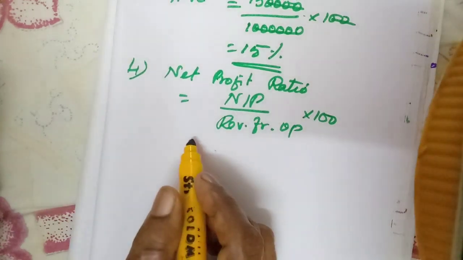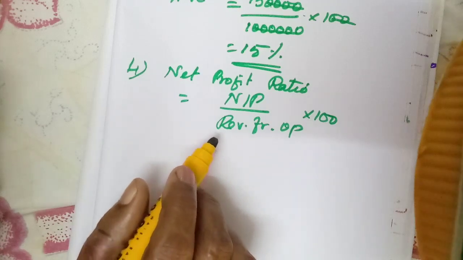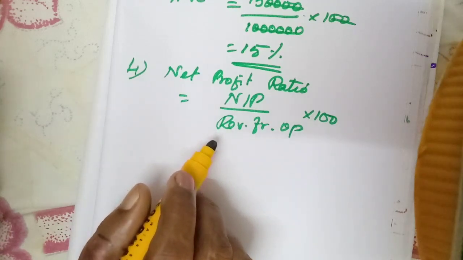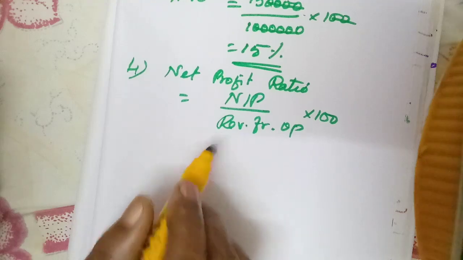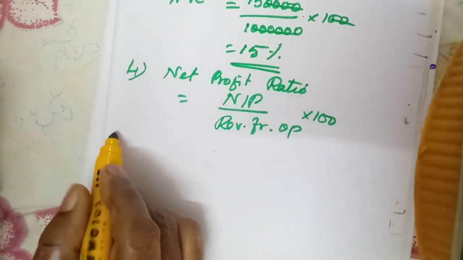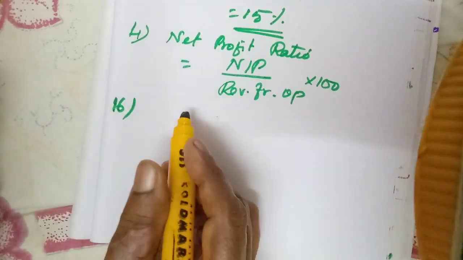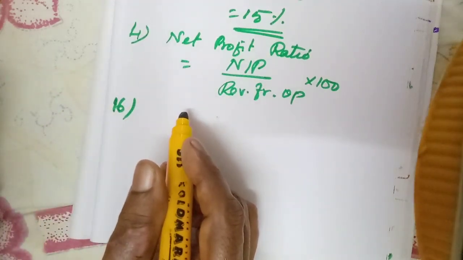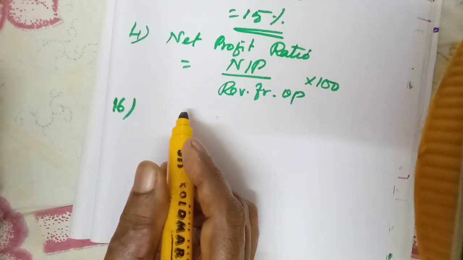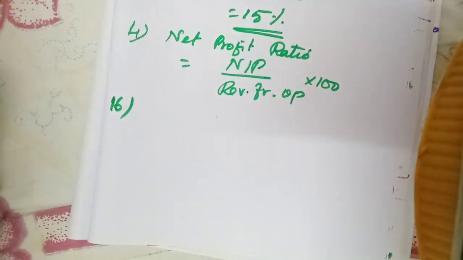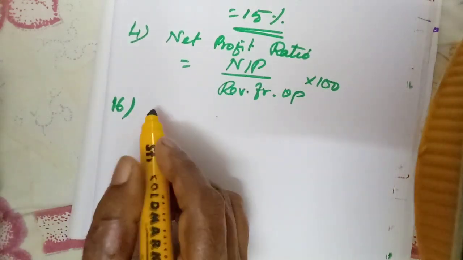Okay, so shall we do the next exercise? From the following details, calculate net profit ratio. So, 16th exercise. Revenue from operation is given, cost of revenue from operation is given, then office and administration expenses, selling and distribution expenses are given, isn't it? So here we need to calculate the net profit. Net profit, how can we calculate?